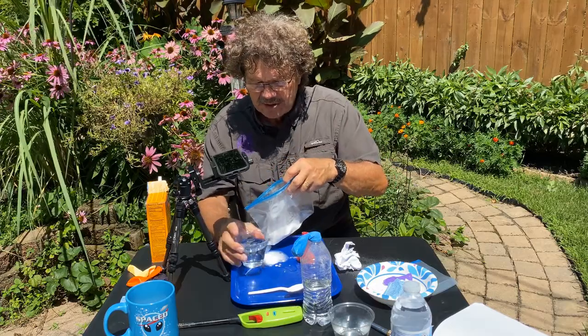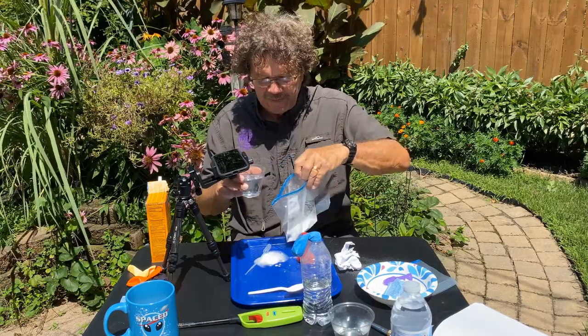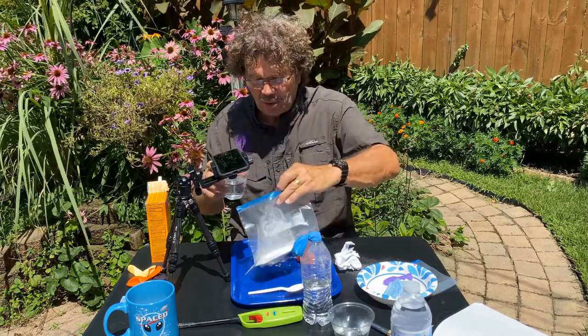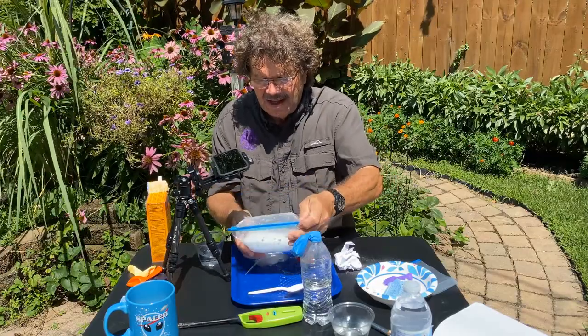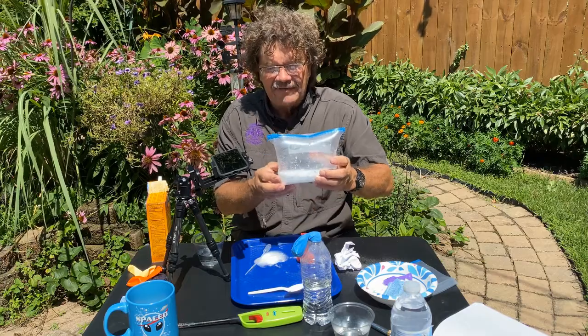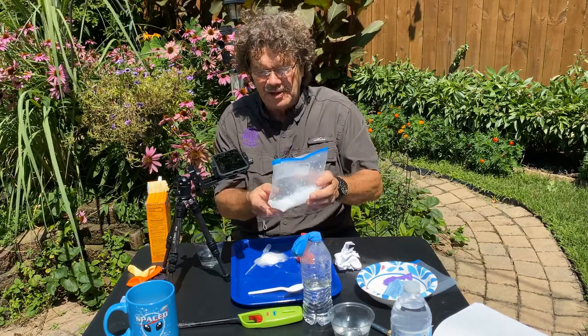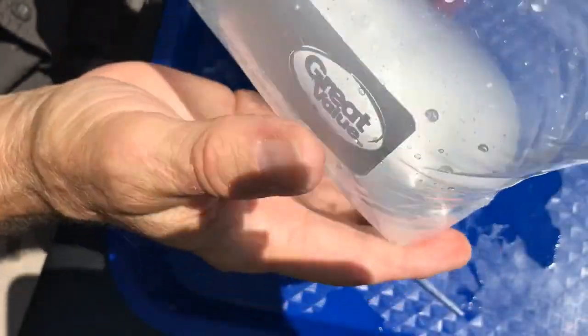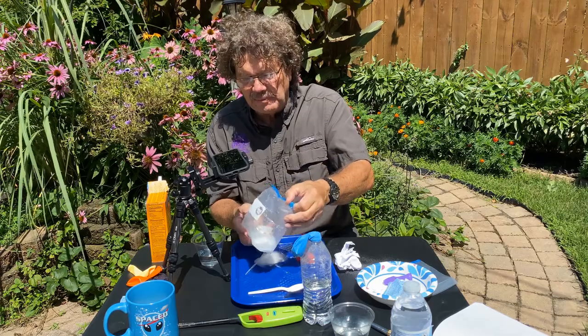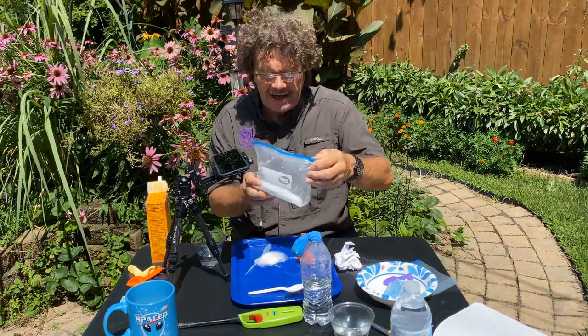Here we go. Ready? Here comes my vinegar. I'm going to pour, and then I'm going to zip it locked real quick. We'll see if a gas is made. Ready? Pour and zip. And look at that. In fact, it got bigger and bigger and bigger. There's a chemical reaction. And you can feel it, a little bit of a temperature change. Now, all of that gas that just filled up like a pillow is carbon dioxide.